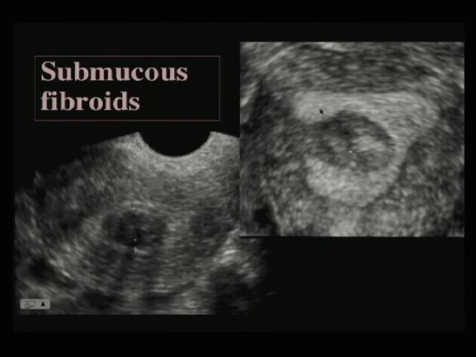If you bring the patient back at a time when the endometrium is thick, then it can be used as a contrast media to outline that fibroid, and it can work just as well as having some fluid.